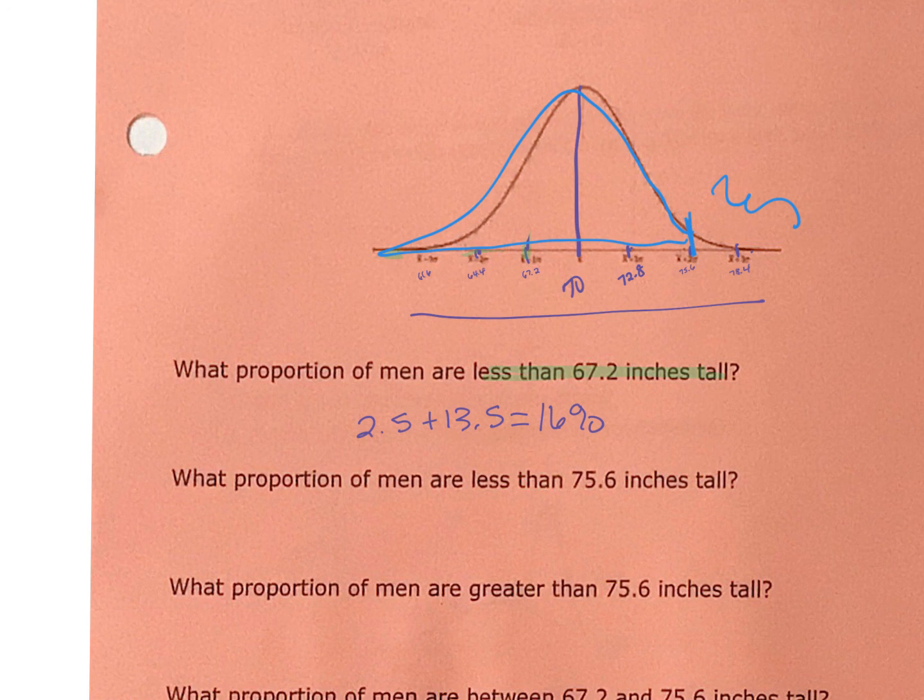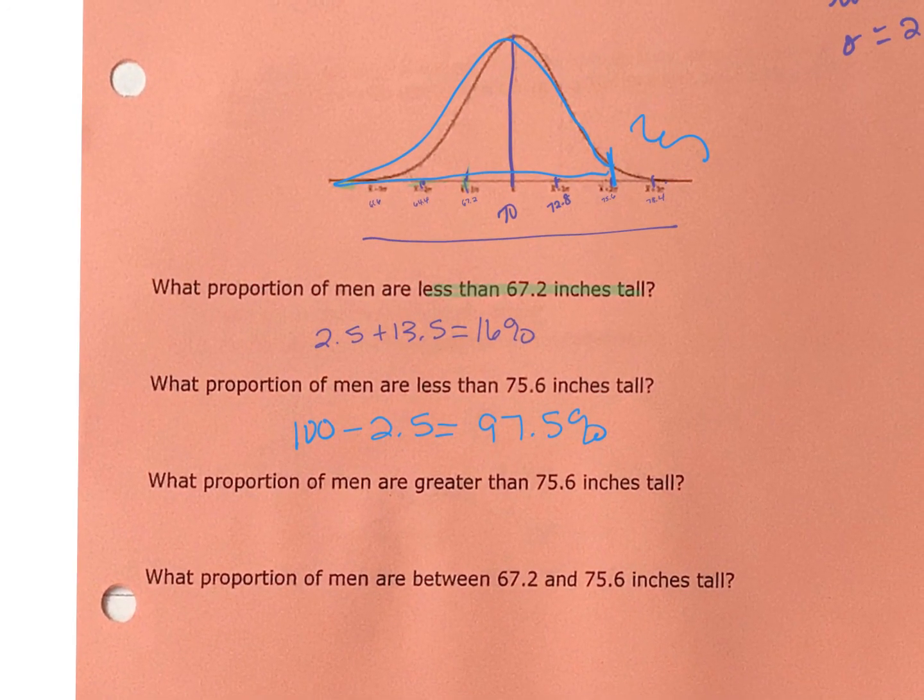What is this amount over here? That part's just 2.5. So 100 minus 2.5 is 97.5%. Nice. And the next question, if you notice, is asking what proportion of men are greater than that, so that was the part that we figured out to begin with.